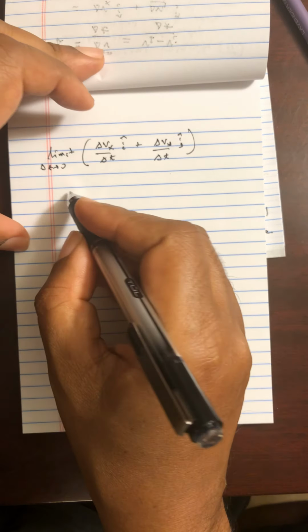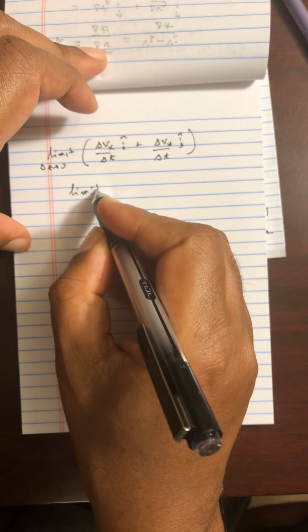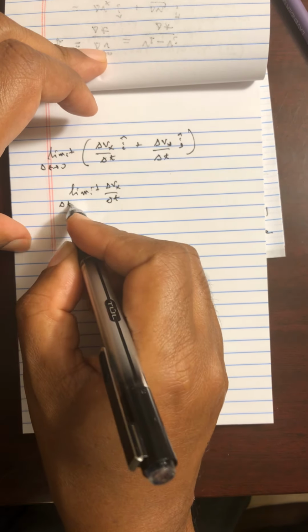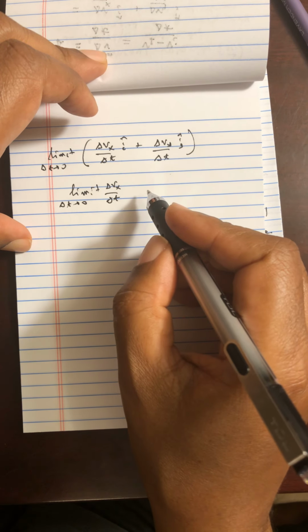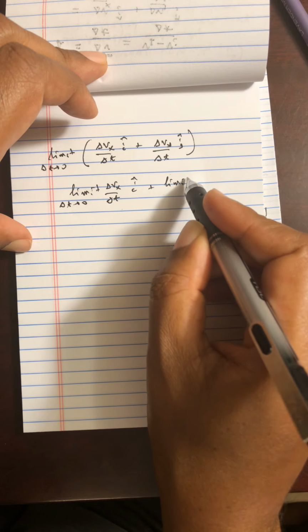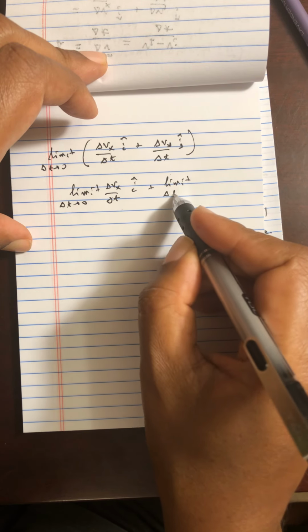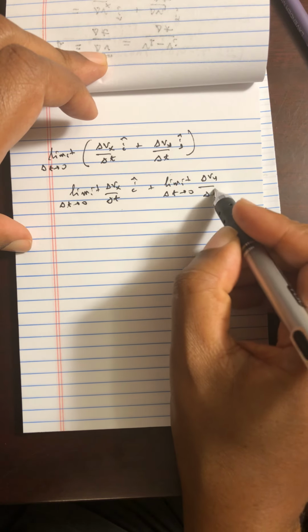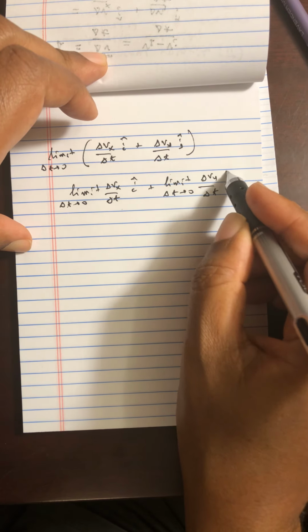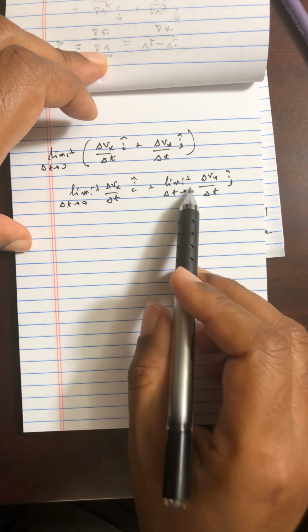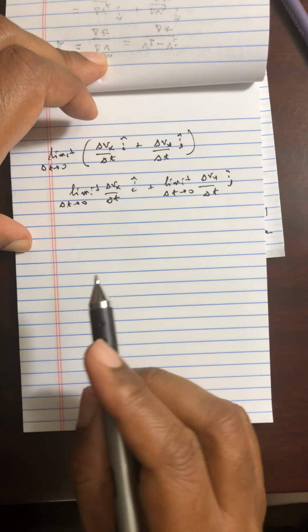We get the limit of delta Vx by delta t as delta t approaches 0 in the i direction, plus the limit as delta t approaches 0 of the ratio delta Vy by delta t in the j direction. So this is the derivative of the x component of the velocity, and this is the derivative of the y component of the velocity.